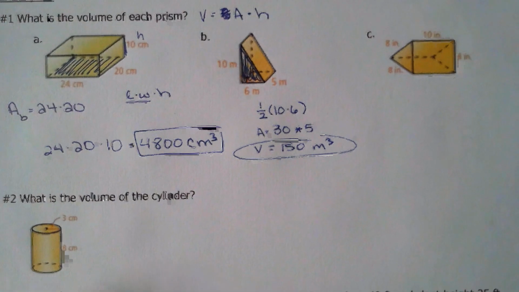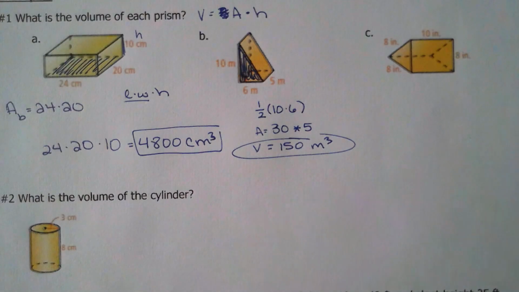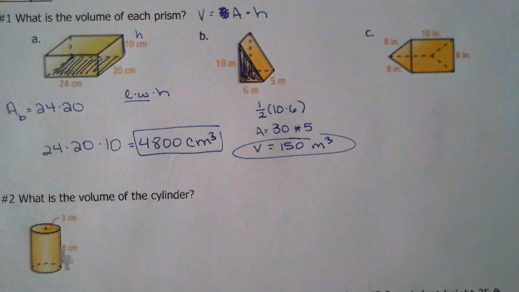Now take a look at problem C. First identify what parts of this shape are the bases of the prism.